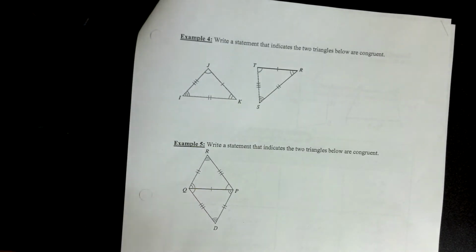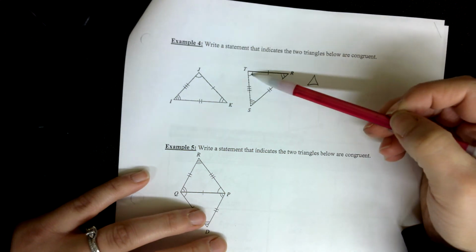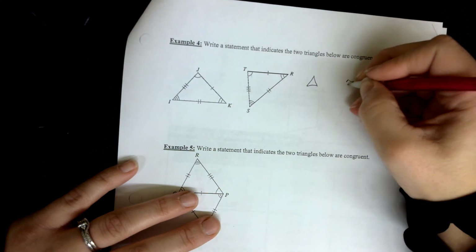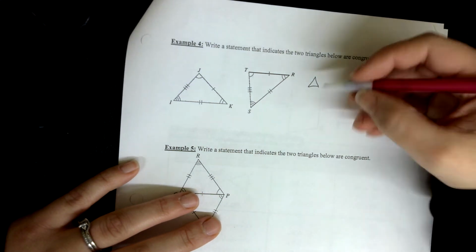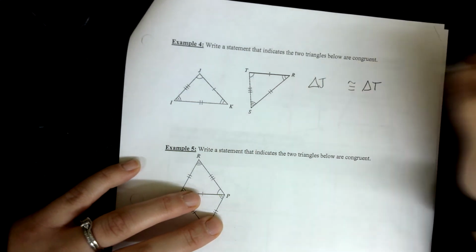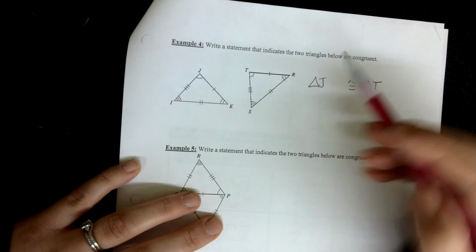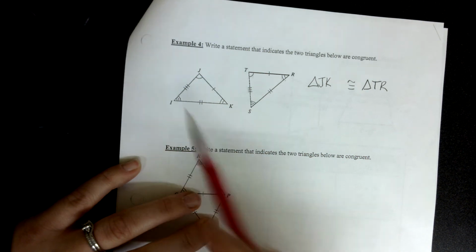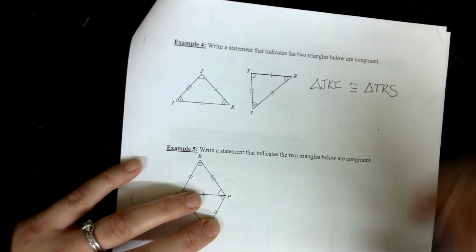Example 4. Write a statement that indicates the two triangles below are congruent. So again, it matters what order you write them in. So angle T is congruent to J, so they're going to have to be the first letters in the triangle. So triangle J and triangle T. Then we'll look for R. Angle R is congruent to K. So we'll put K and R. And then finally you have I here, and you have S here. JKI is congruent to triangle TRS.